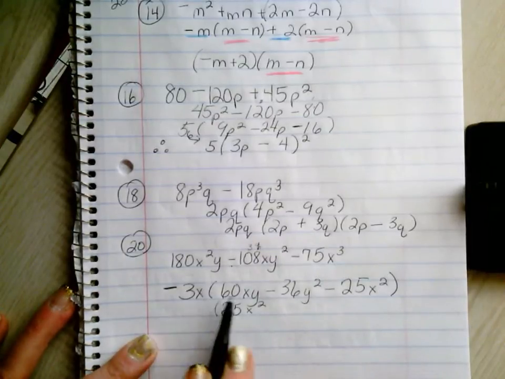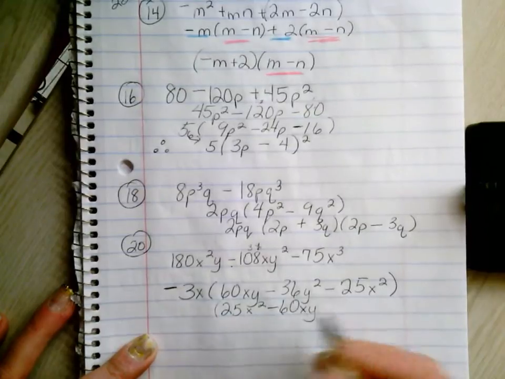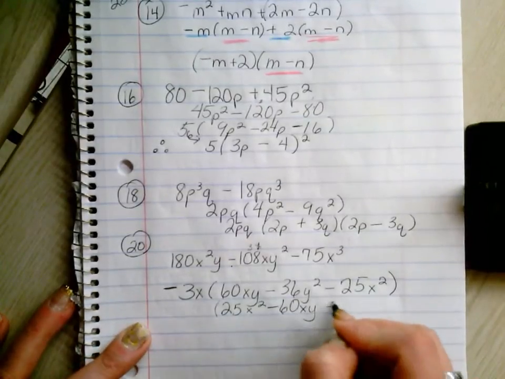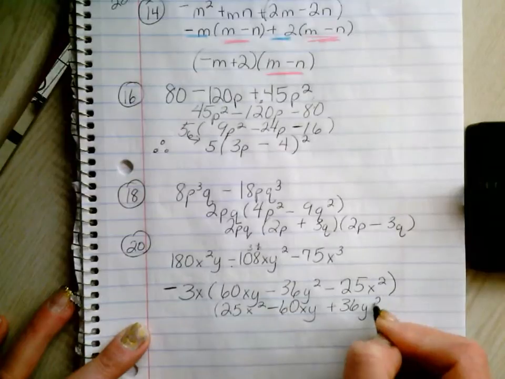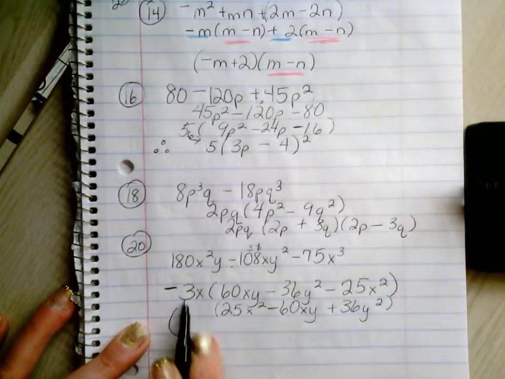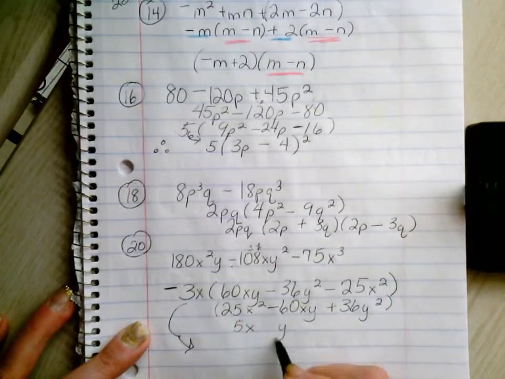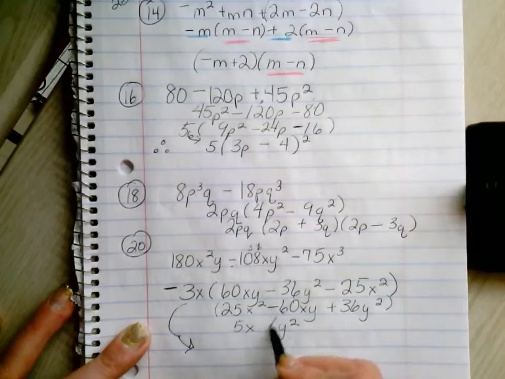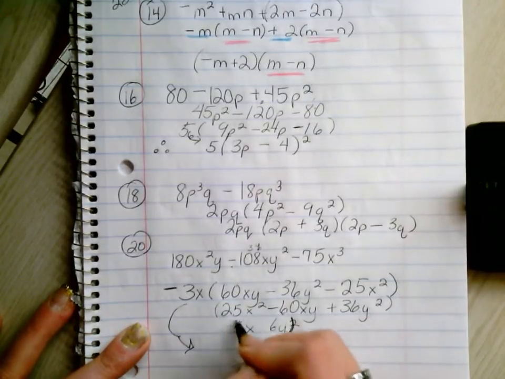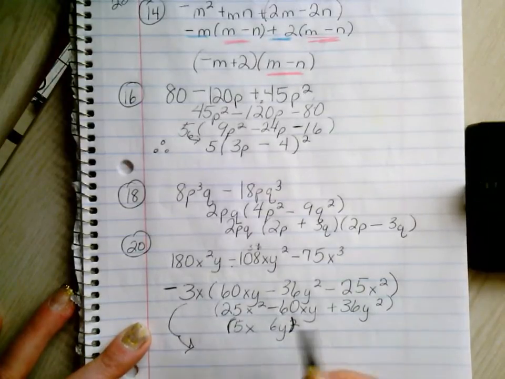The negative means that's going to be a negative 60xy. The negative means that is going to be a positive. This guy is going to meet us at the end here. Square root of that, yes. Square root of that, okay. If I multiply these two together and double it, I can get that.